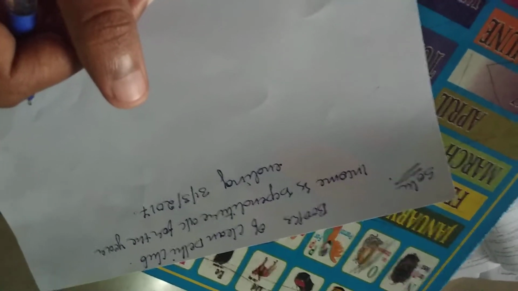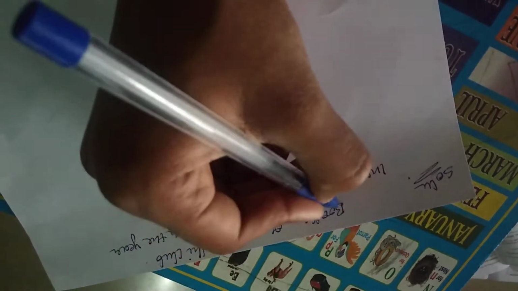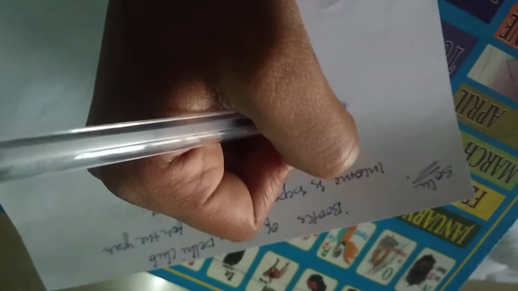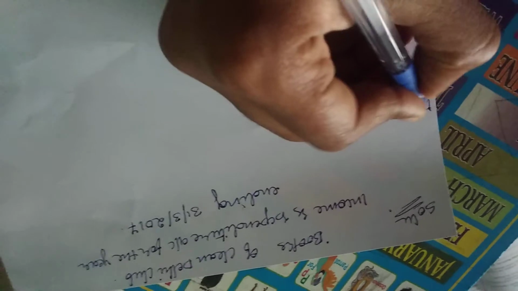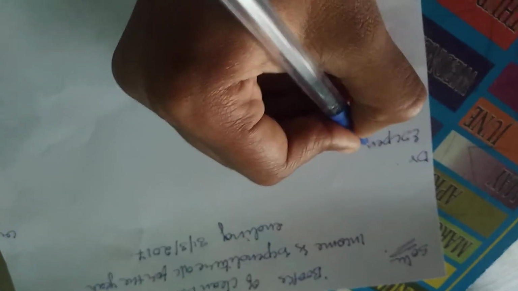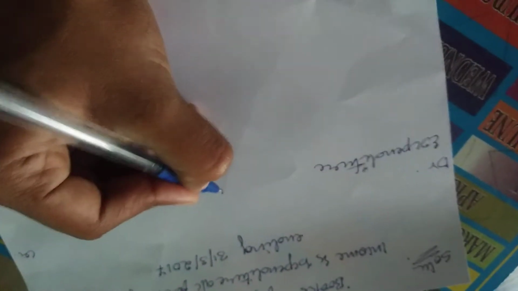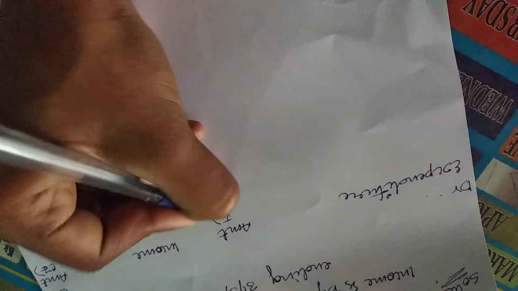The problem is about the receipt and payment account of Clean Delhi Club. So we have to create an income and expenditure account in the books of Clean Delhi Club for the year ending 31st March 2017. So take down the proforma. You have to follow the proforma. So debit all expenses and losses. This is a golden rule you have studied in your first PUC. Expenditure, and credit all income and gains.